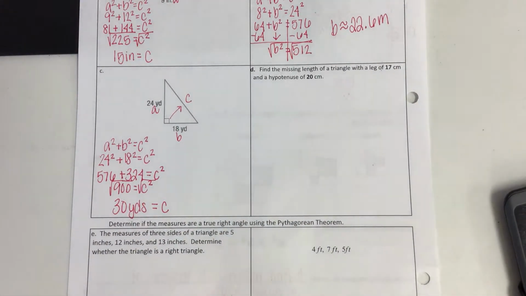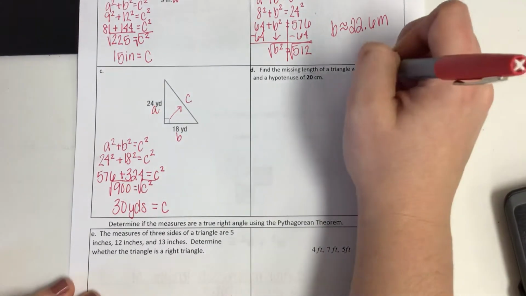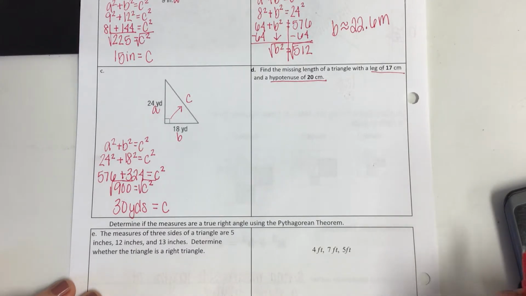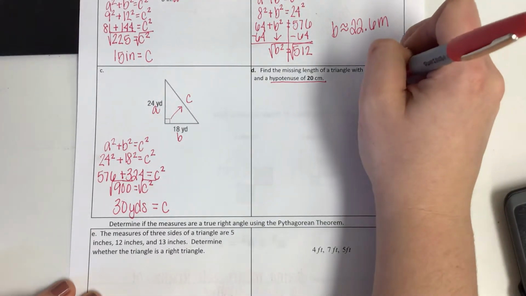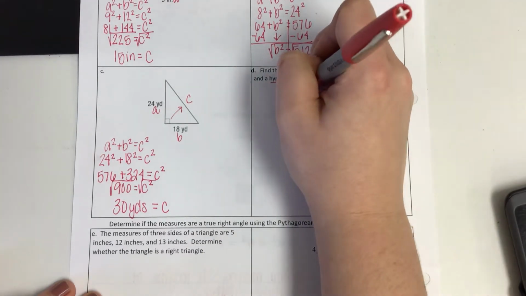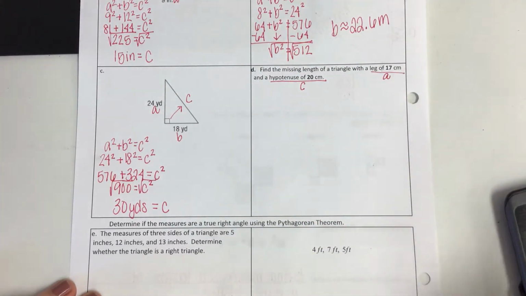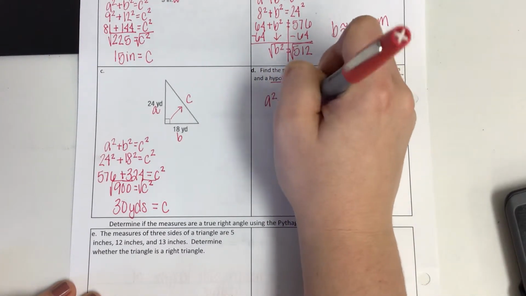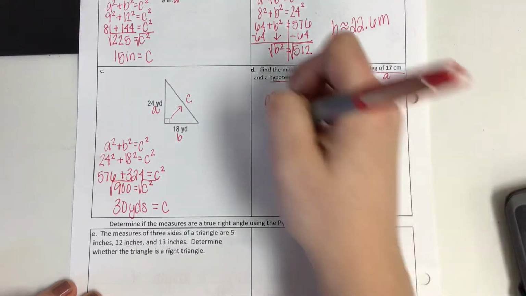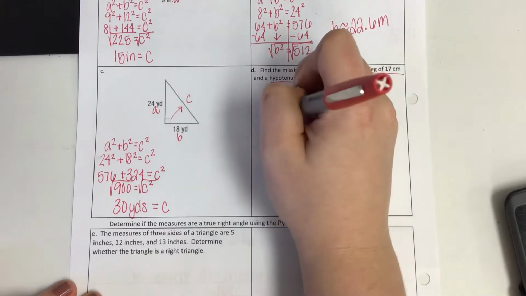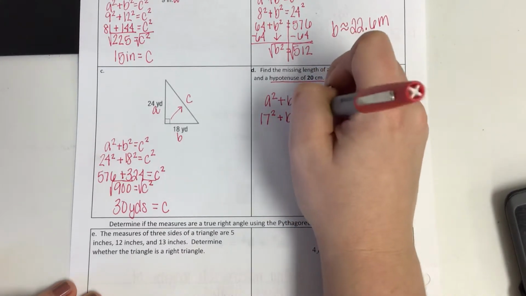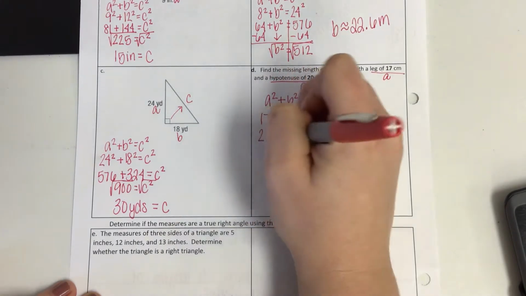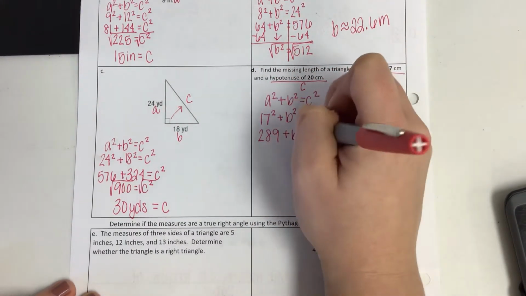Letter D, find the missing length of a triangle with a leg of 17 centimeters and a hypotenuse of 20 centimeters. So we know our legs are either A or B, they're interchangeable, but our hypotenuse is always C. So in this case, I do not know what letter B is. So we have our formula, a squared plus b squared equals c squared, and we're going to plug in our numbers. A is 17, so I have 17 squared, plus I don't know what b is, so we have b squared equals 20 squared. 17 squared is 289, plus b squared equals 400.